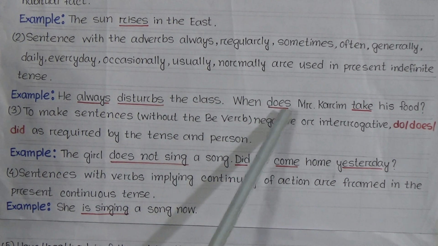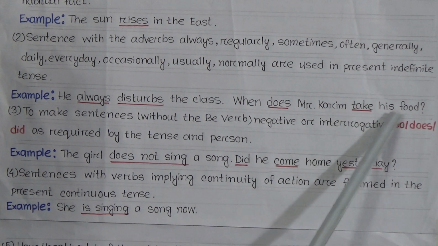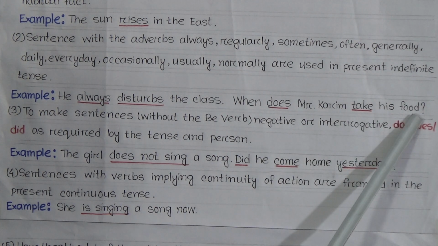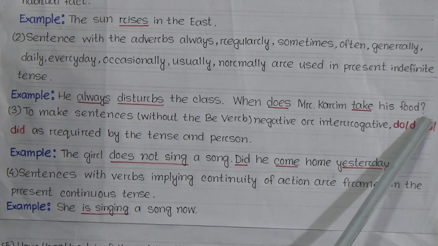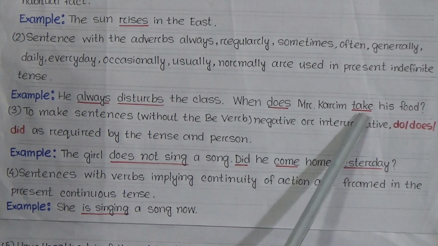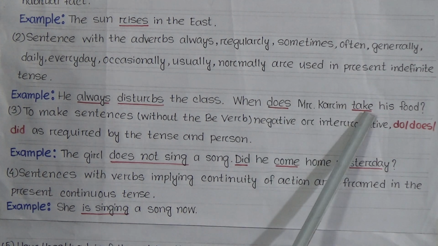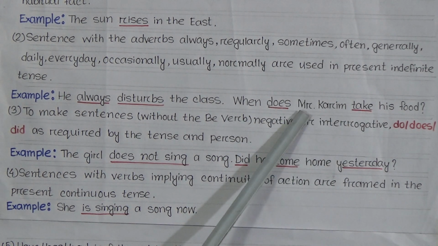Go to the next example. When does Mr. Karim take his food? Eventually or regularly or generally, we can add any word at the end. When does Mr. Karim take his food? So you can understand this is another sign of present indefinite tense.